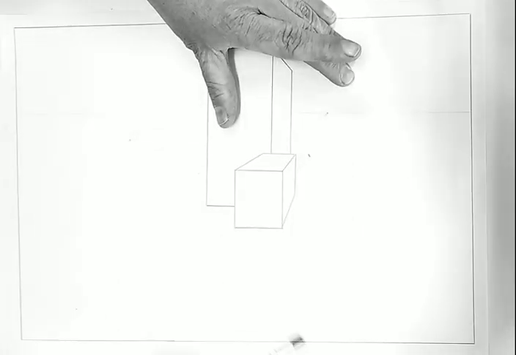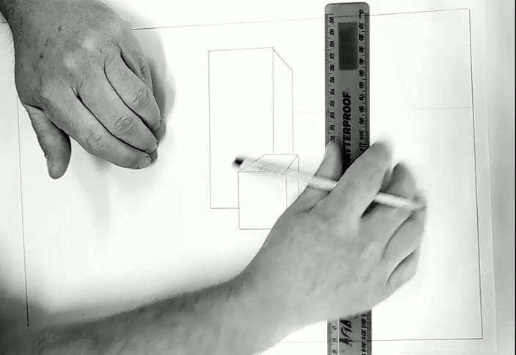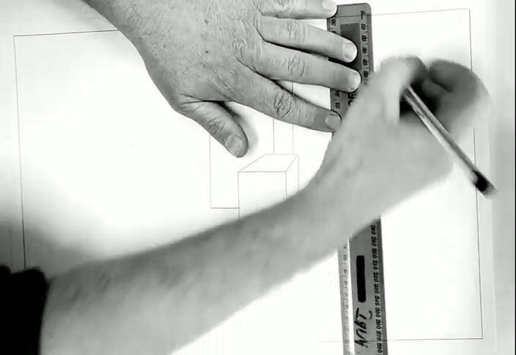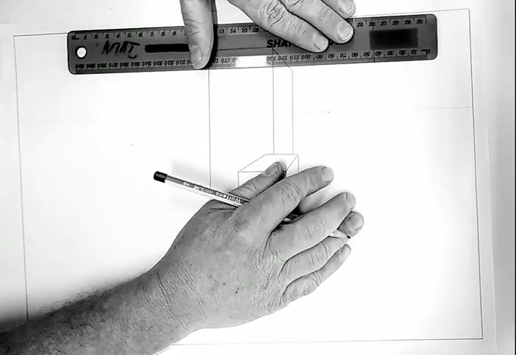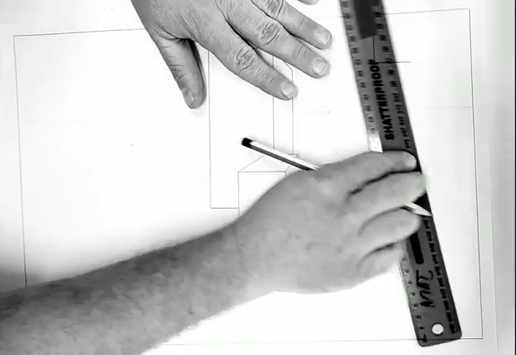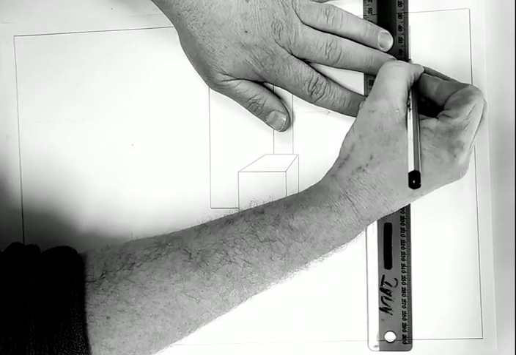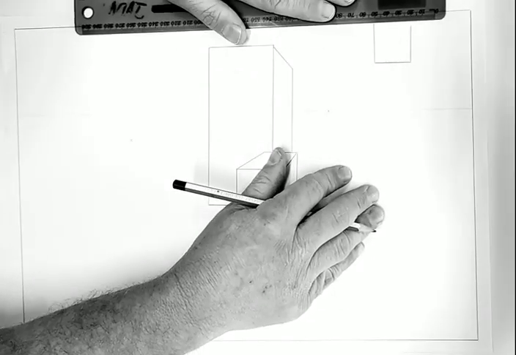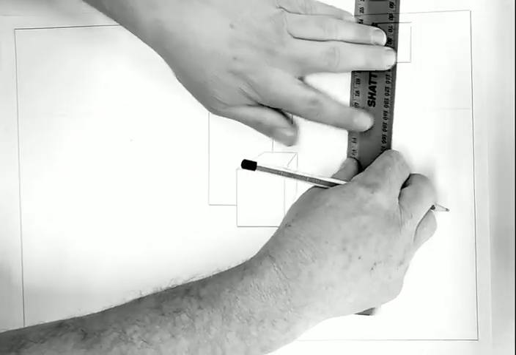Okay, let's do another one. Exciting. A block that is floating in the sky. Just going to draw a small block over here. Oops.